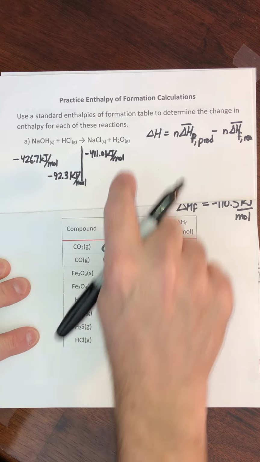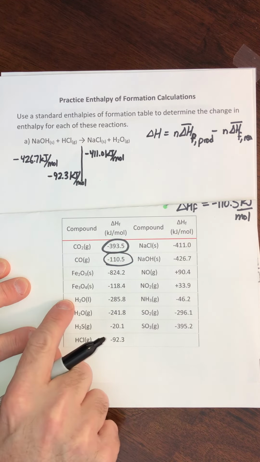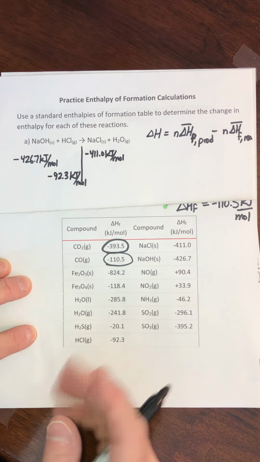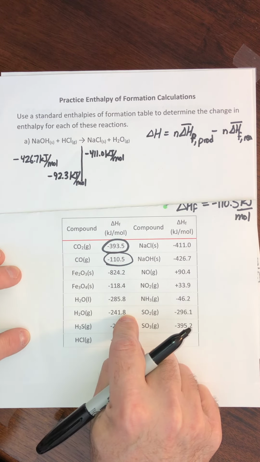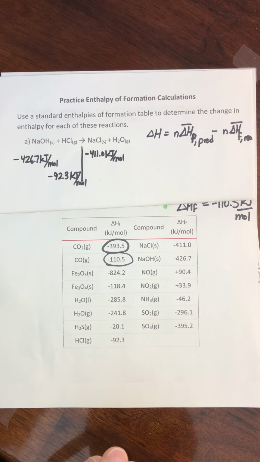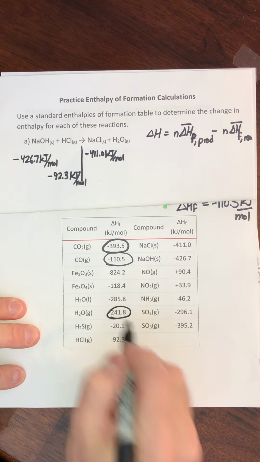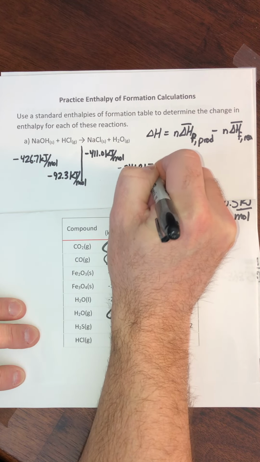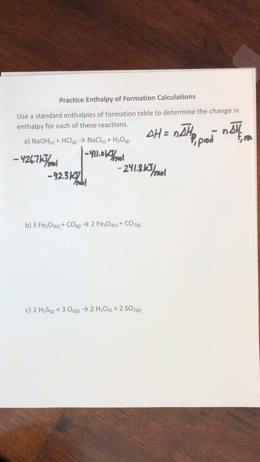And if I look up the value for water, now you got to be careful of some of these. This is water gas. And you'll notice that in my table, I have water liquid and water gas. And if I was being particularly mean, I'd probably put in water solid as well, because they all have different values. And it would be sort of a, do you think I can trip them up and make them choose the wrong value? So be really careful that you choose the right one. So for water gas, the value is a minus 241.8 kilojoules per mole. Okay, so I've pulled out my values.